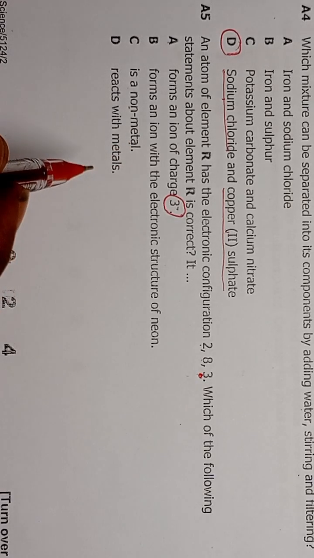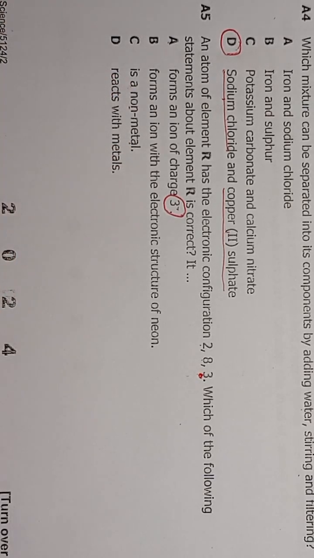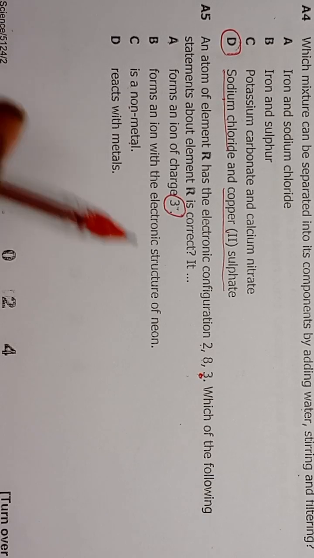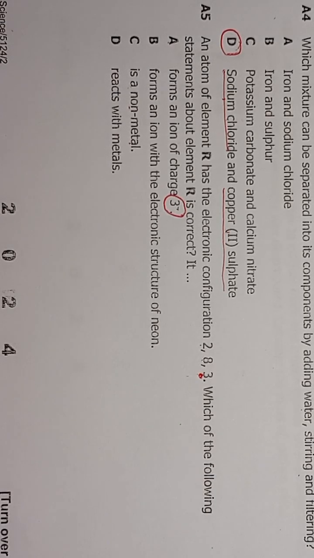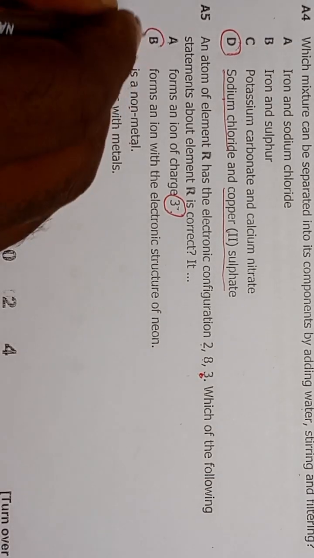Aluminium is a metal, so this is not the answer. Option D reacts with metals. Aluminium does not react with metals, so this is not the answer. So now the answer is option B.